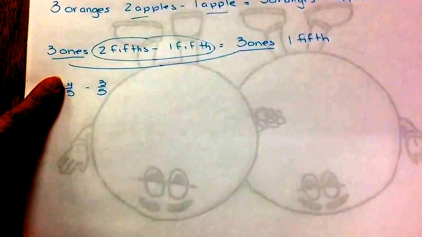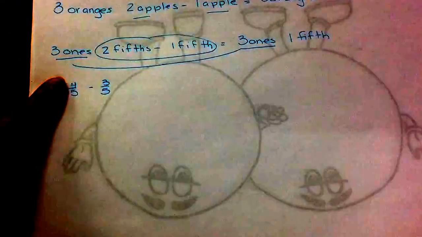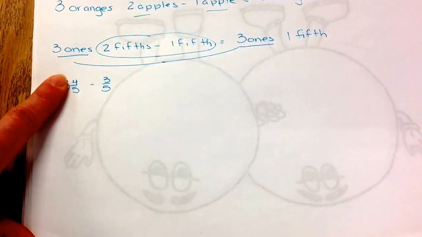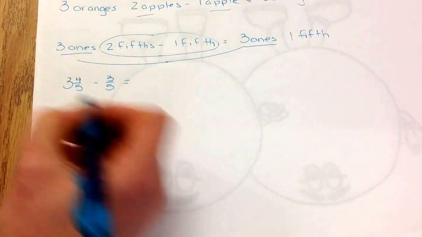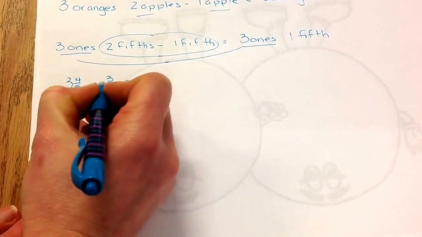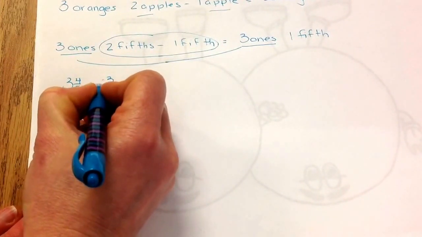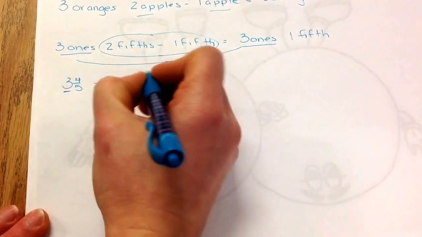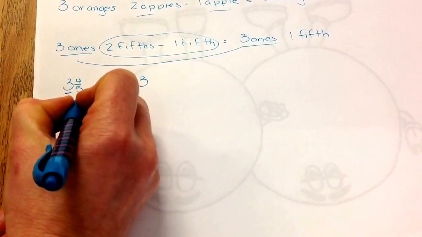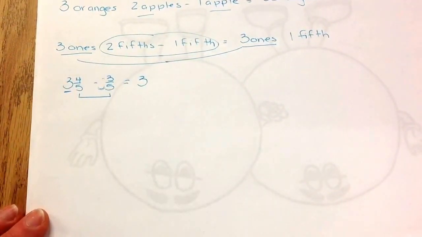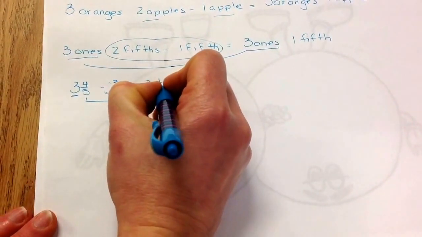If I cover up that 3 and I say 4 fifths minus 3 fifths, yeah, I can do that. So, all right, I don't have to decompose my 3. So that tells me I have 3 wholes minus 0 wholes. So I still have 3 wholes, or 3 ones. 4 fifths minus 3 fifths, that's just 1 fifth.